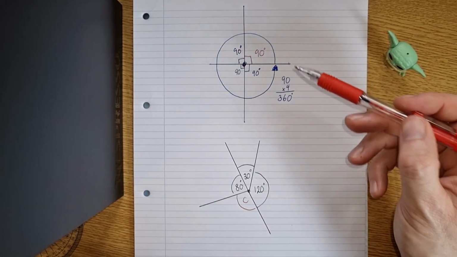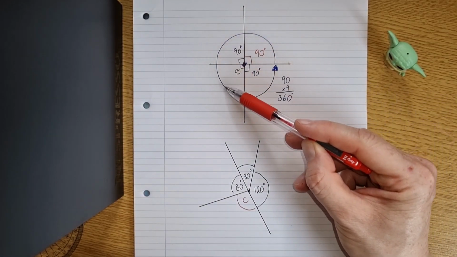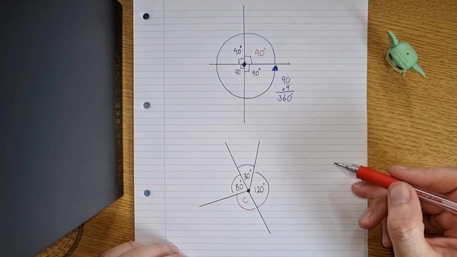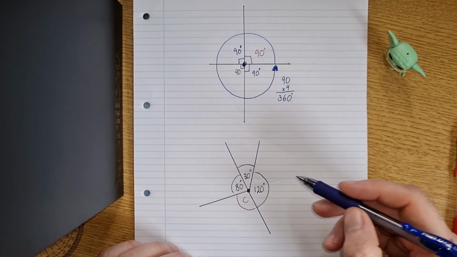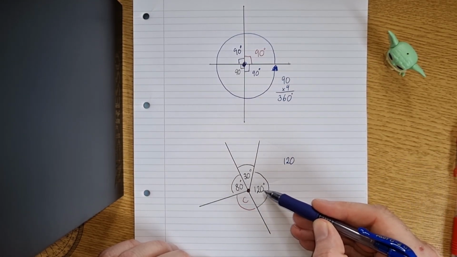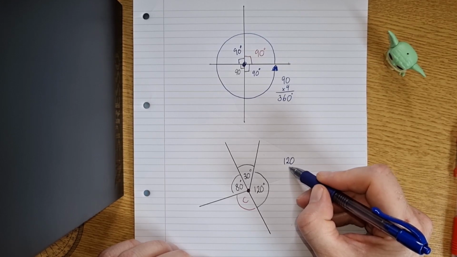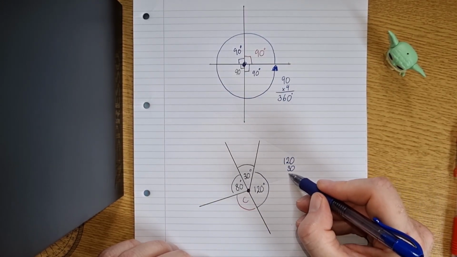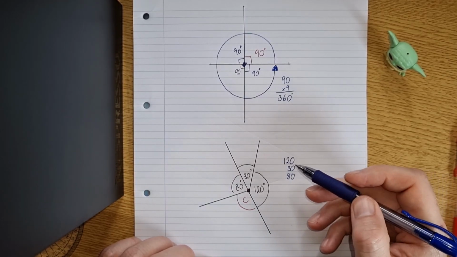Well, we know that all of the angles around a point, and here's my point in the middle here, are 360. Well, what do I know I've used already? I've used 120 degrees, that's this one here, plus 30 degrees, it's this one here, and I've used up 80 degrees, that's this one here.